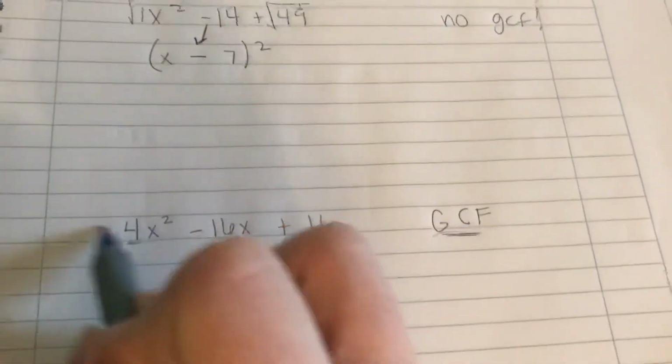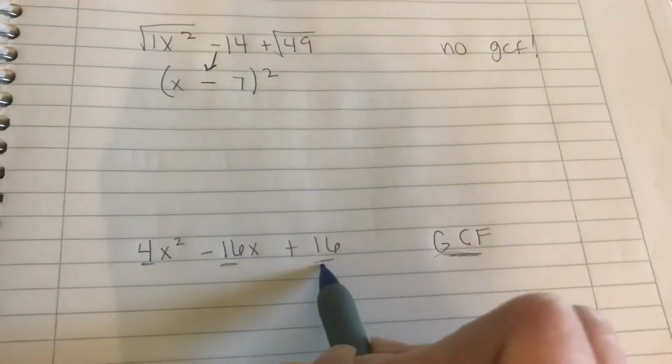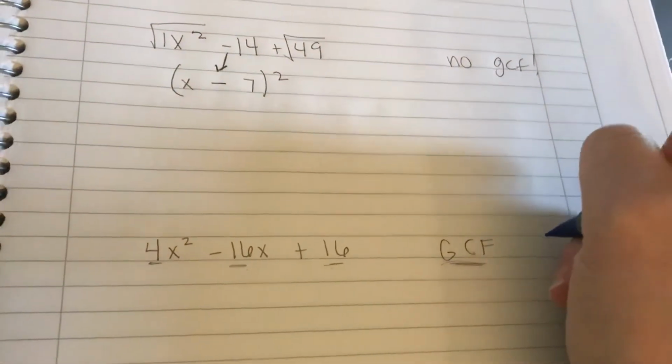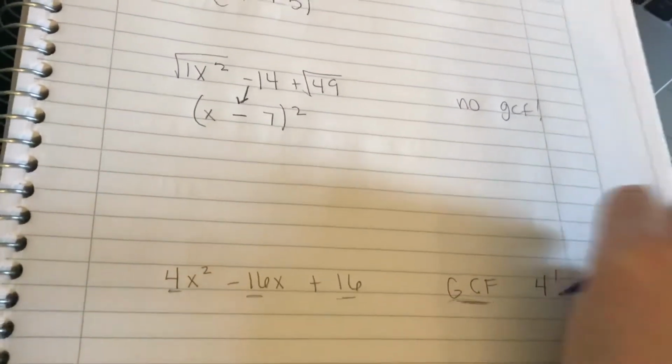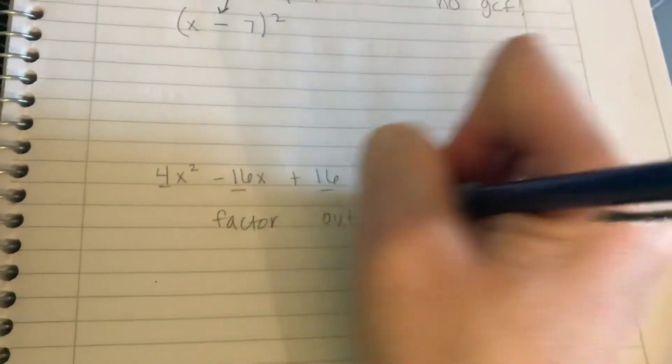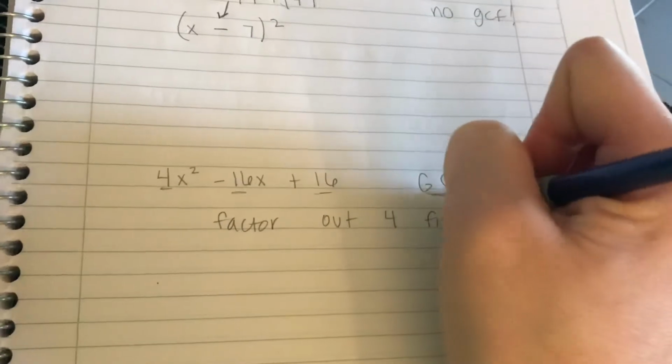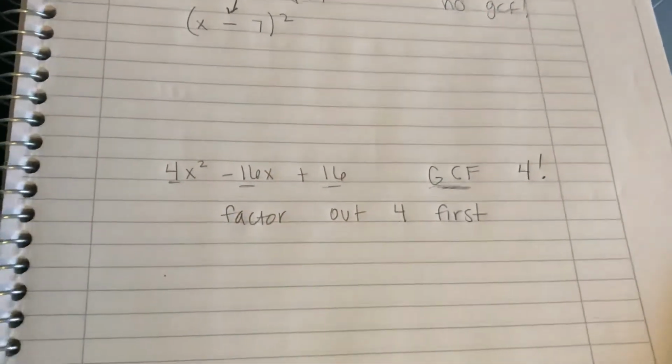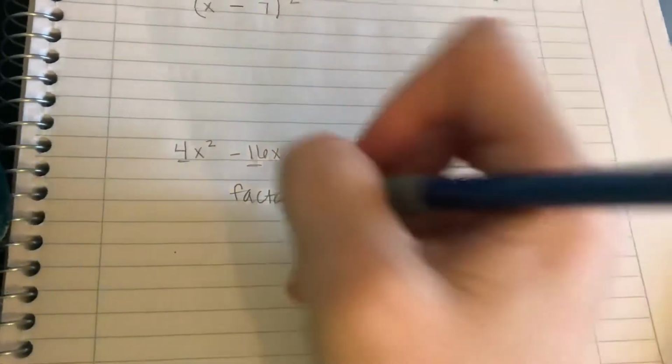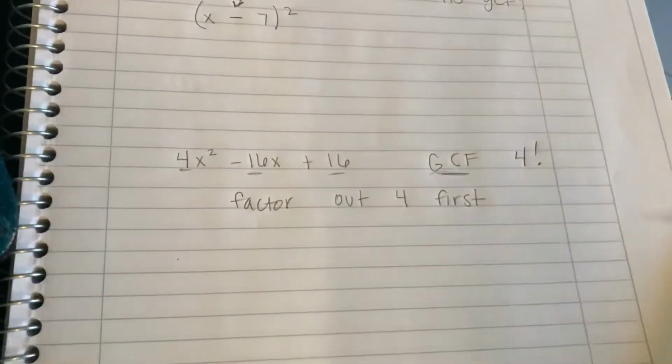So the GCF here is a 4. A 4 goes into all 3 numbers evenly. So we're going to pull it out. We're going to divide each one of those by 4. So we're going to factor out 4 first and then solve it as we did the others.